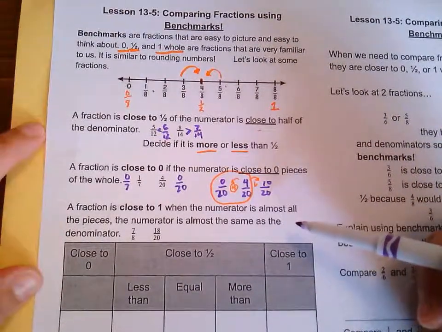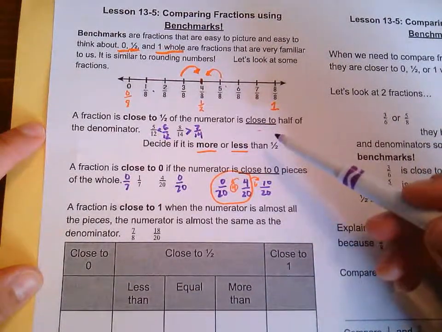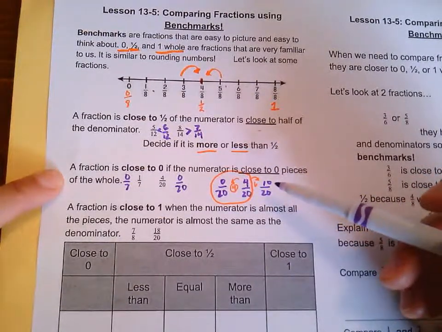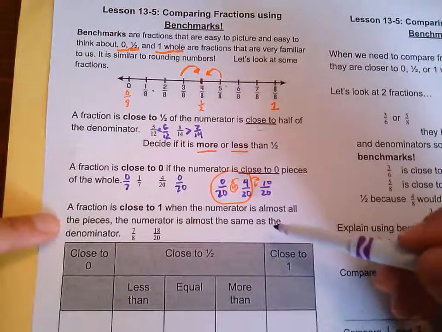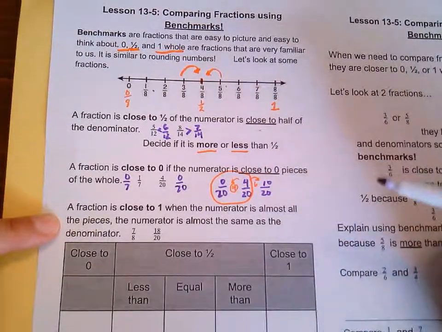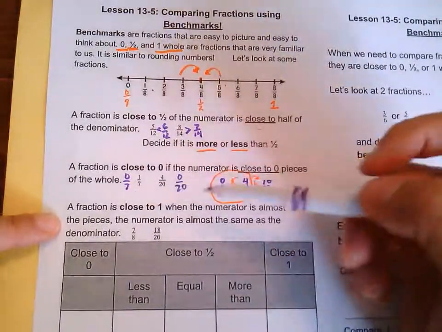Now, a fraction is close to a half when it's close to about half of the pieces. It's close to 0 if it's close to 0 of the pieces of the whole. And a fraction is close to 1 whole when the numerator is almost all of the pieces, or it's almost the same as the denominator.